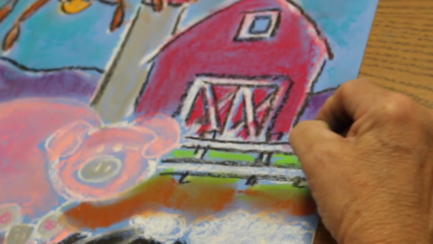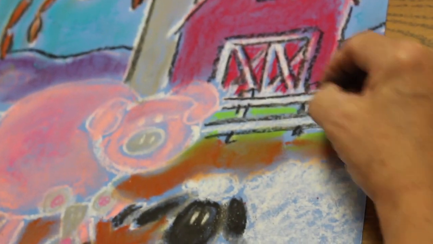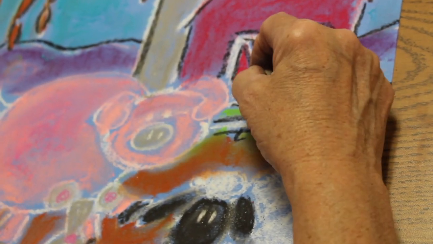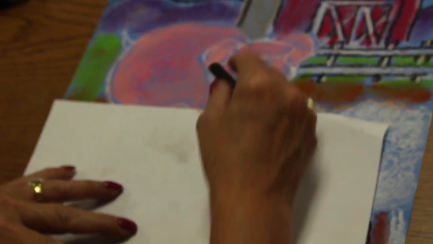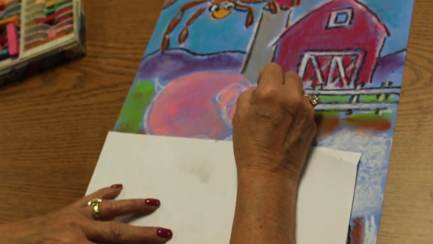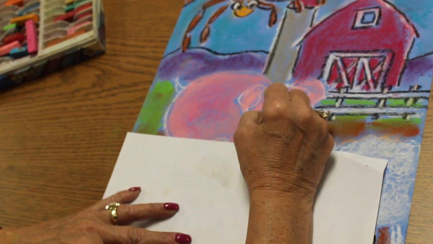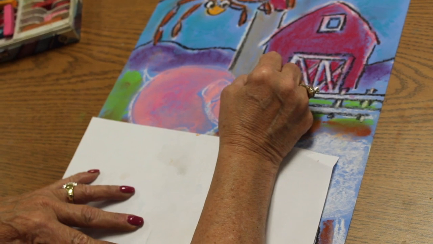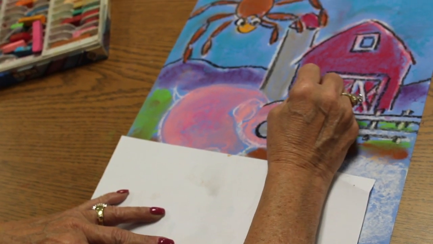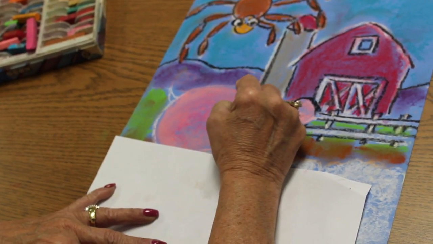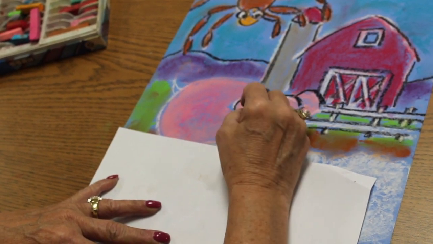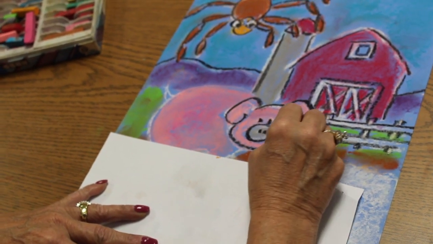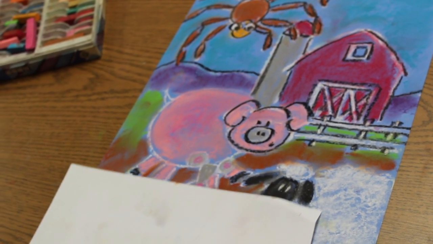Okay, I'm going to put a little bit more white back in here because we sort of blended it out a little bit. Okay, and then we'll continue outlining. So let's get Wilbur. His ears. His cheeks. And his little mouth.